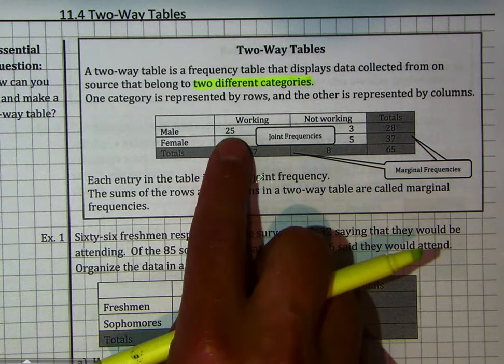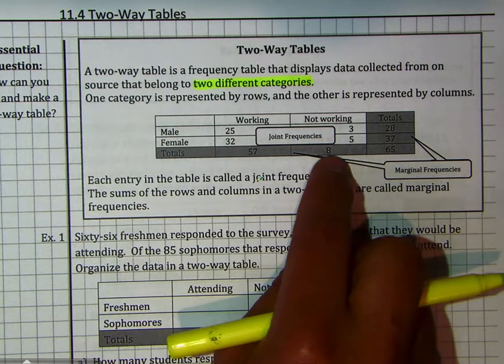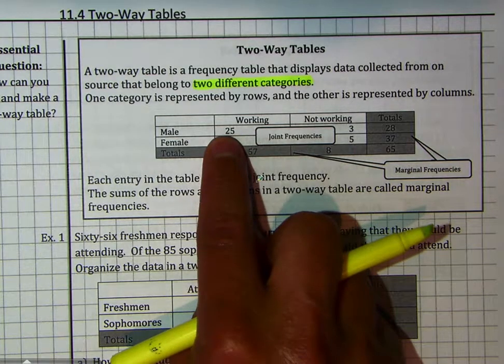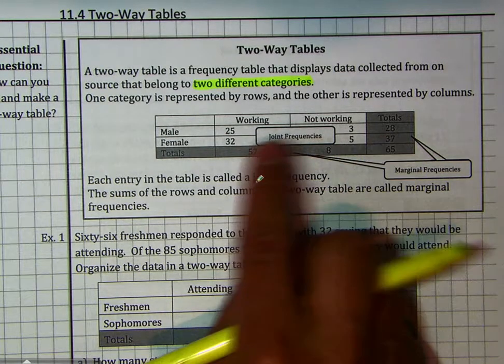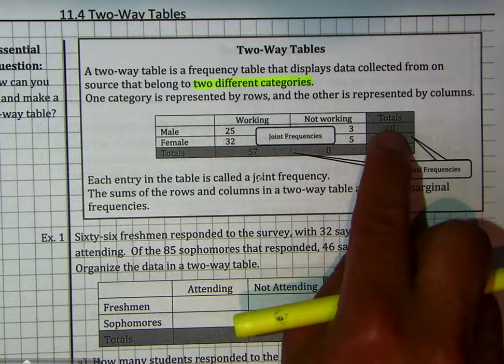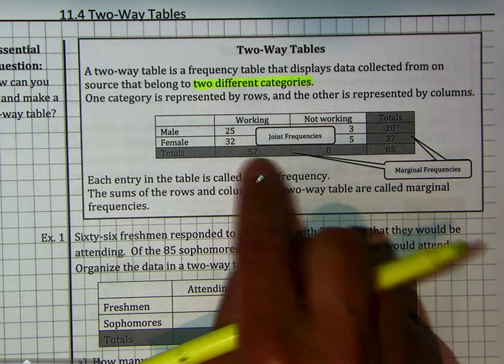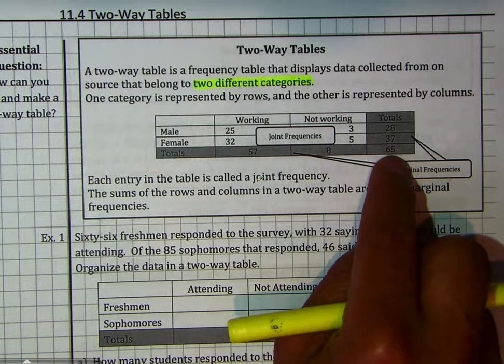In this case, 25 plus 32 will give me 57. 3 plus 5 will give me 8. 25 plus 3 will give me 28. 32 plus 5 will give me 37. If you add 28 plus 37, that will give you 65. 57 plus 8 will also give you 65.